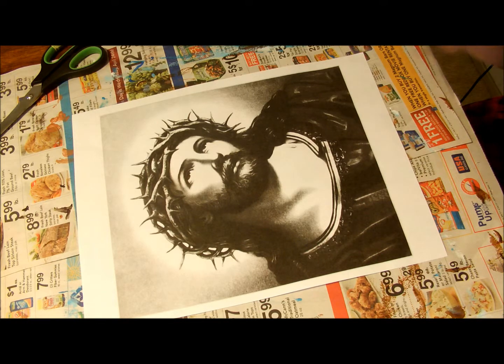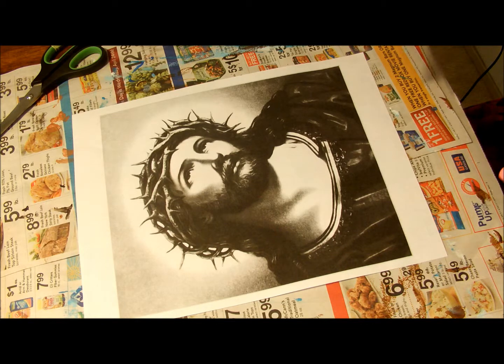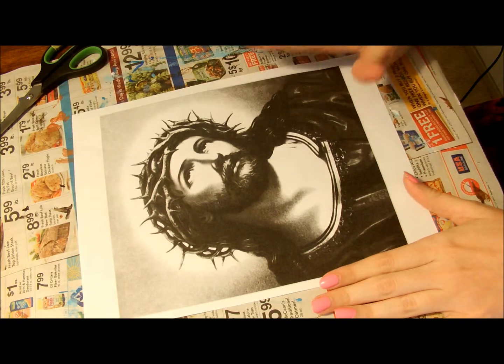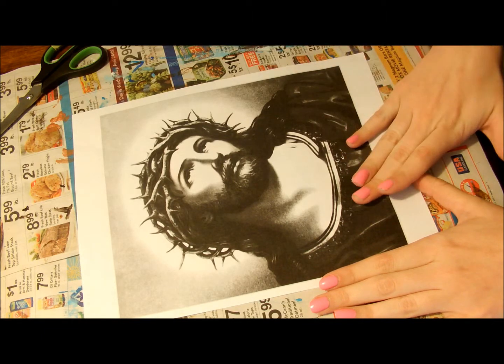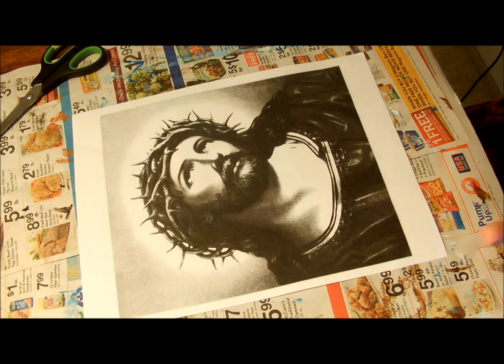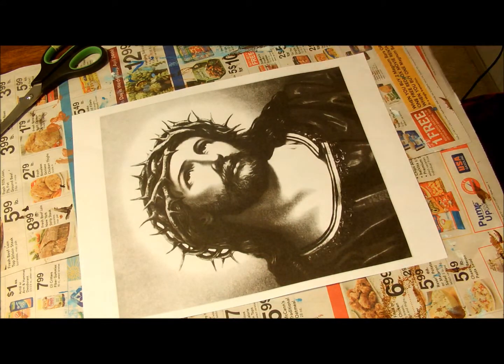I will tell you how to get this, not necessarily this exact picture, but if you go on Google, put images of whatever you're looking for. I put Jesus. Hit the image button. Pick which one you want. Click on the picture, right click, hit copy image, open up your Microsoft Word, right click on the blank document, hit paste, and it's probably going to be all off centered. And if you have a Mac, I'm sorry, I don't know how to work Mac stuff.